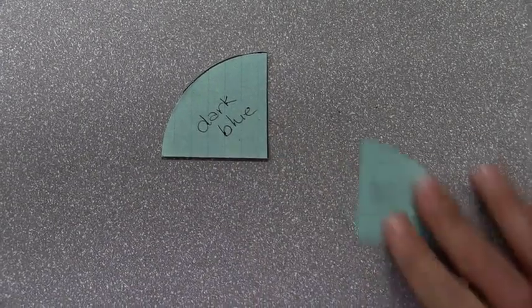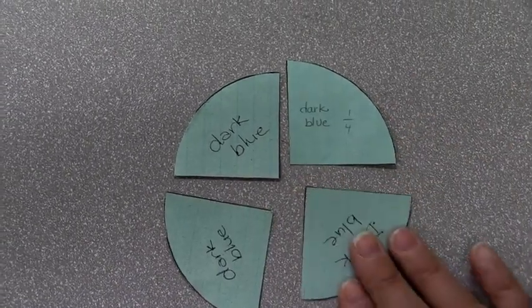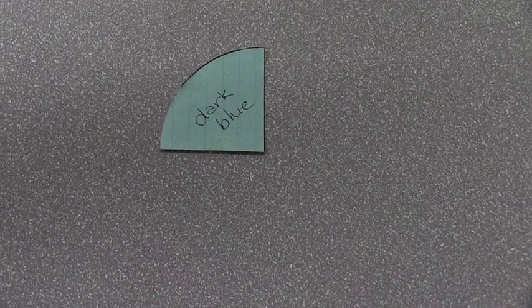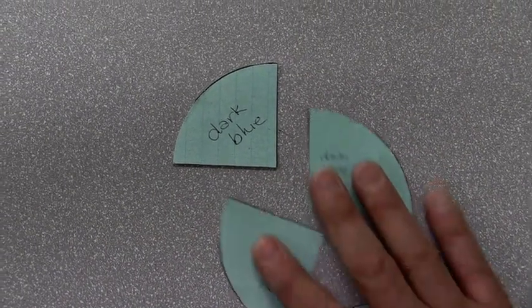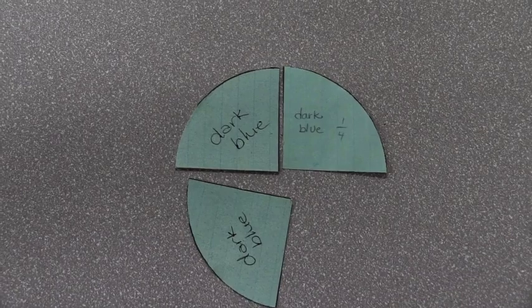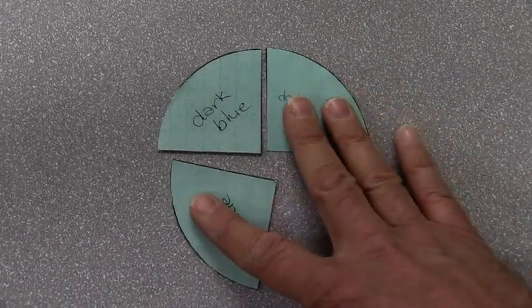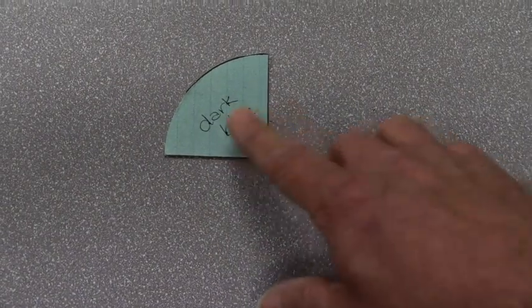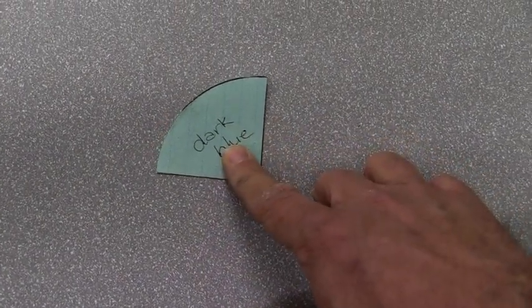Well, they may go back to the whole and say that is 1/4 of the whole unit. But if you really think about it, they did do 3/4. They did subtract 2/3 of the 3/4, and they did get left with 1/4 of the whole.